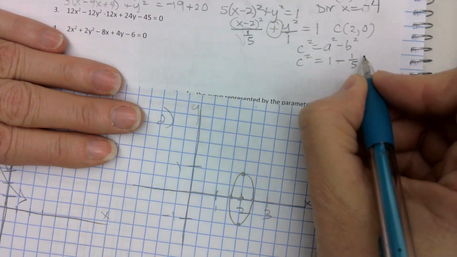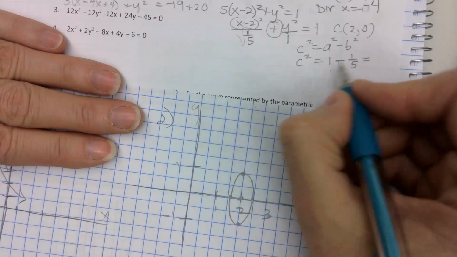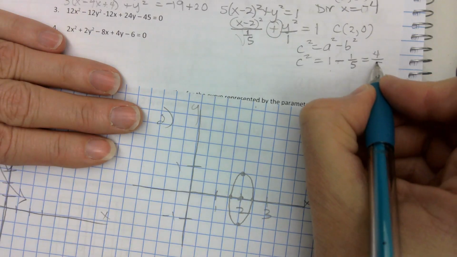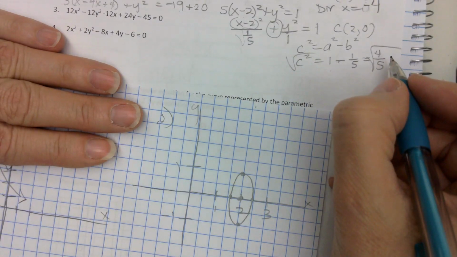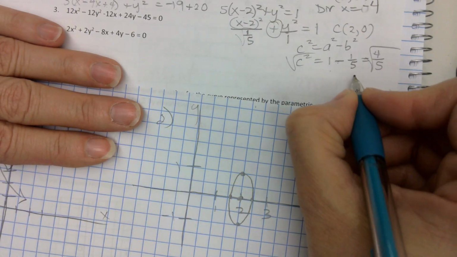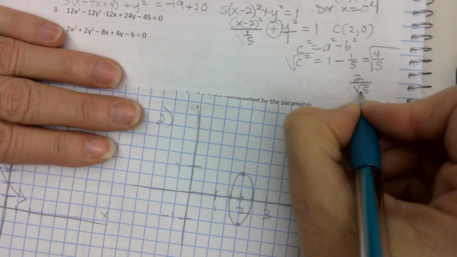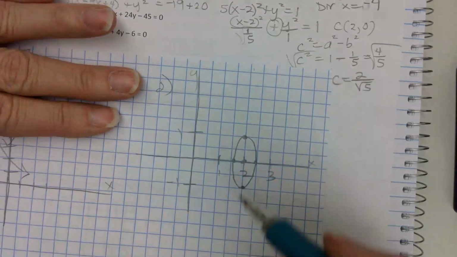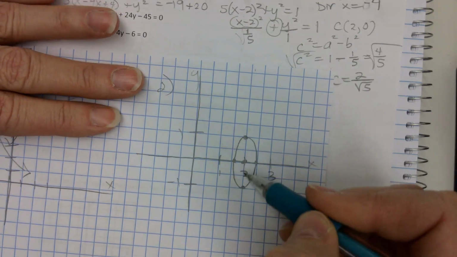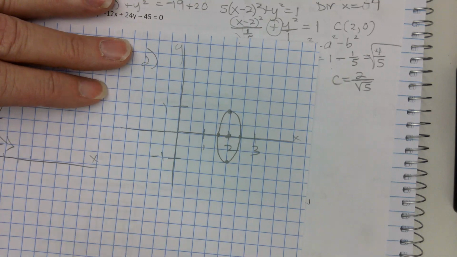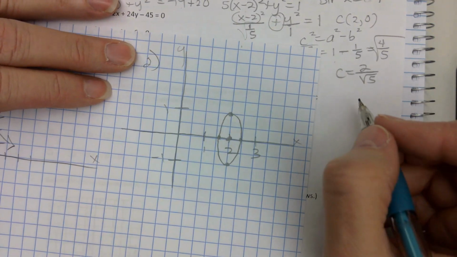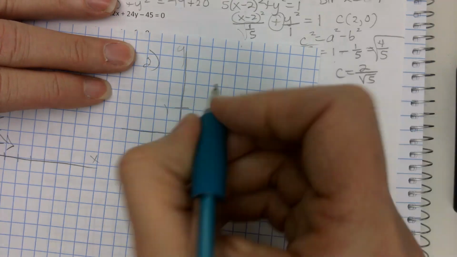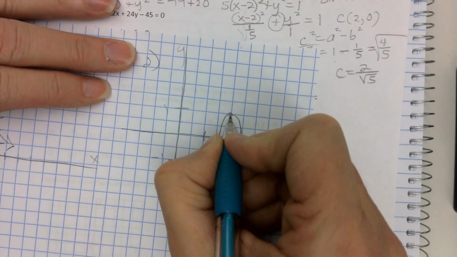What is 1 minus 1/5? 5/5 minus 1/5? Square root, we're going to have 2 over root 5. And so we're going to start at the 0 and go up and down, right? 2 divided by 2 point something is just slightly under 1, isn't it? Yeah.